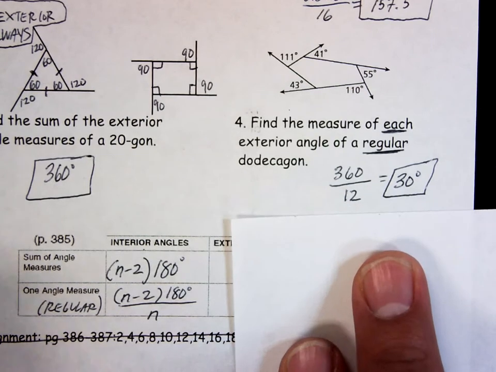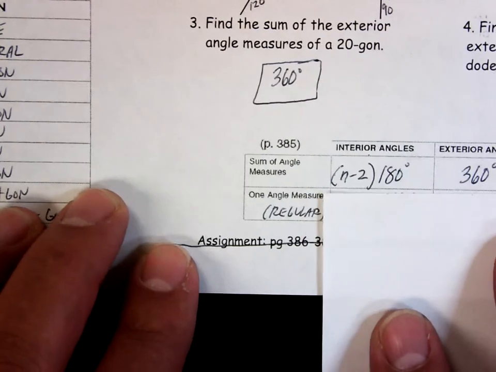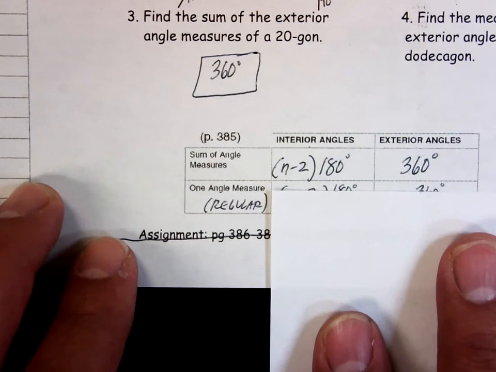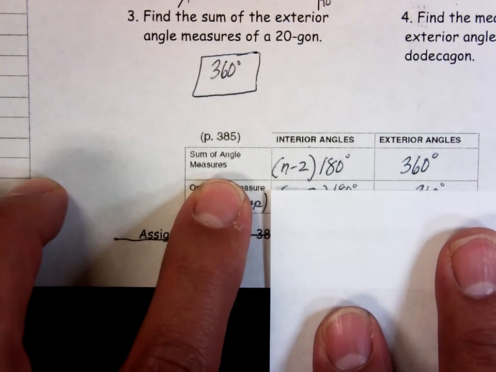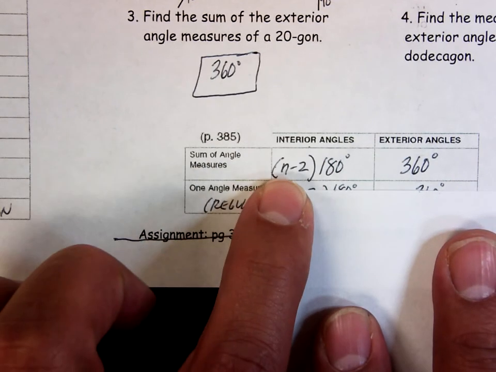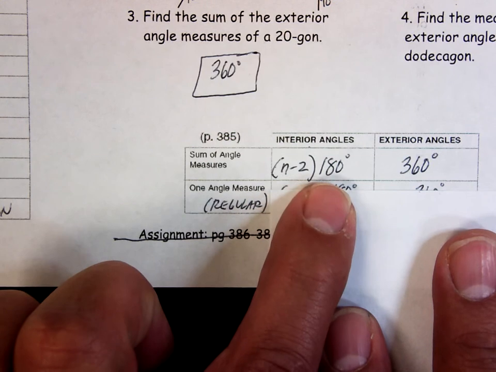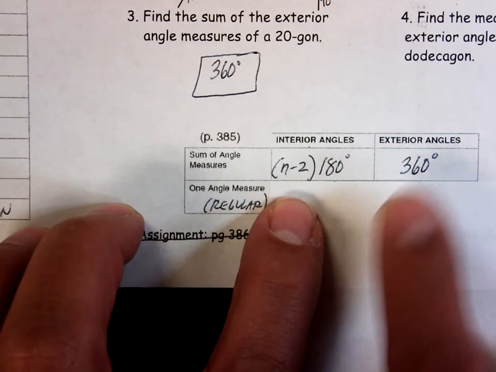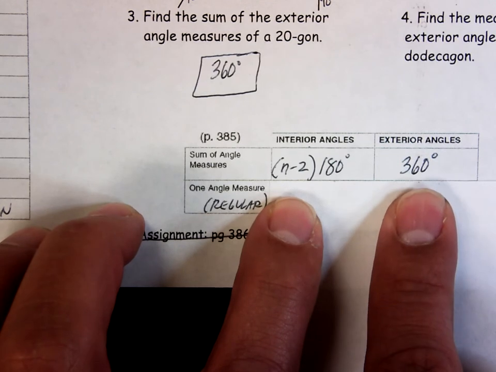At the bottom, it just kind of sums it up. We just kind of have a nice little cheat sheet right here to go to. If I'm looking for the sum of the angle measures of the interior angles, I take the number of sides, subtract 2, and multiply by 180 degrees. And if I'm looking for the sum of the angle measures of the exterior angles, it is always 360.